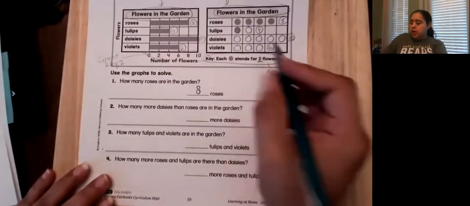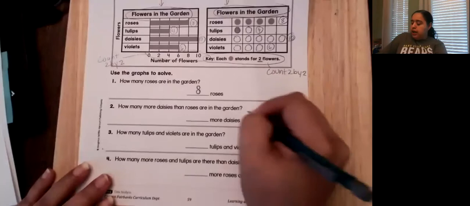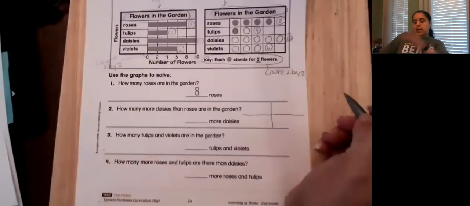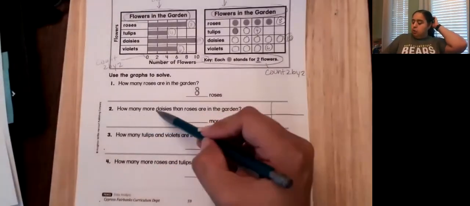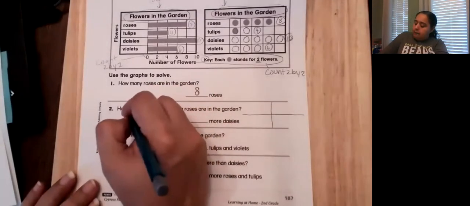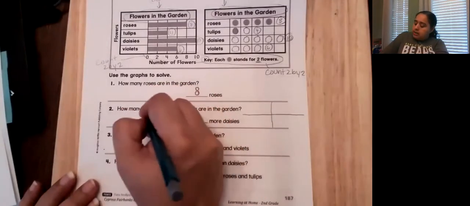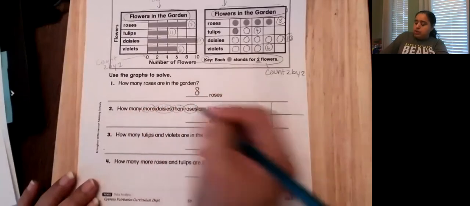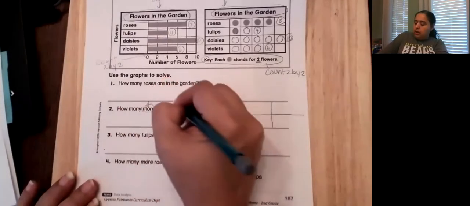Okay. Now on the next one, this one that we didn't have to add, we didn't have to subtract. On this next one, we are going to have to make our window pane. Okay, and it says, how many more daisies than roses are in the garden? How many more daisies than roses? More than.